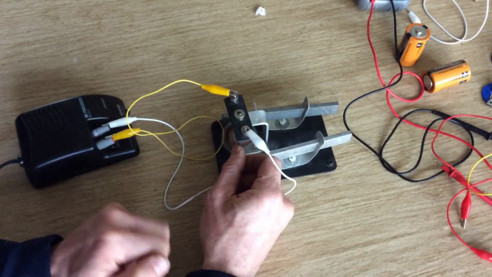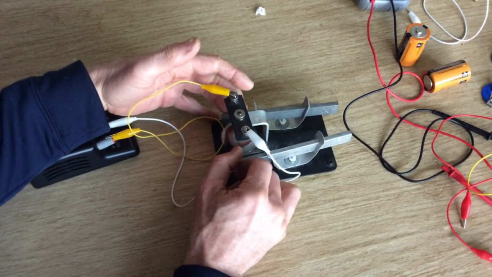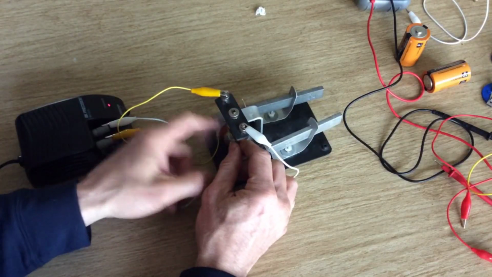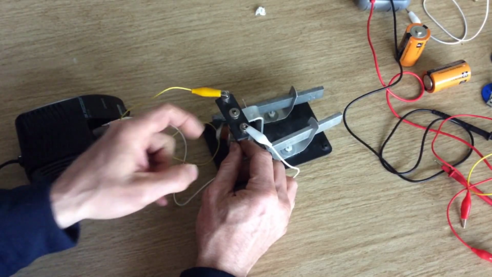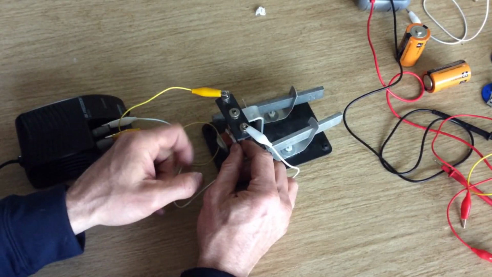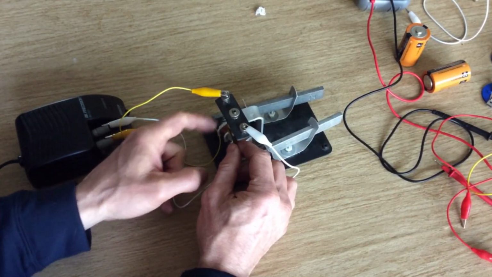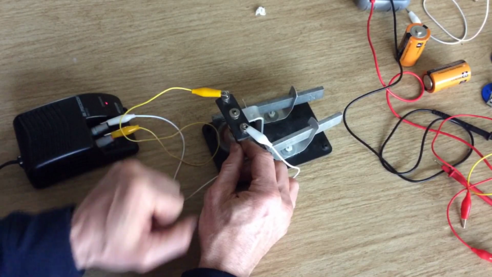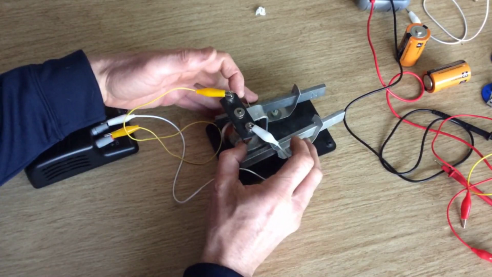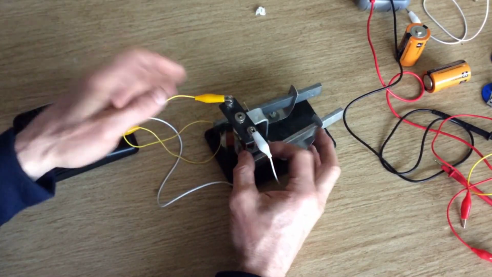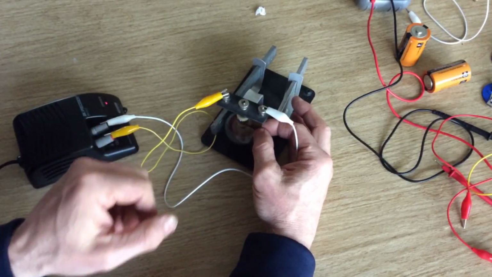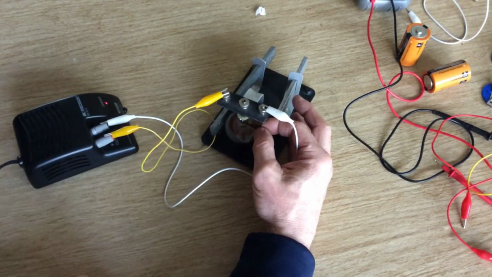There it is, guys. You see that? It was running by itself for a second, but the tension of the brushes is very critical. Let's see if I can get you guys to see some sparks. There it is. Hopefully you can see those sparks going right there between the brush and the plate.